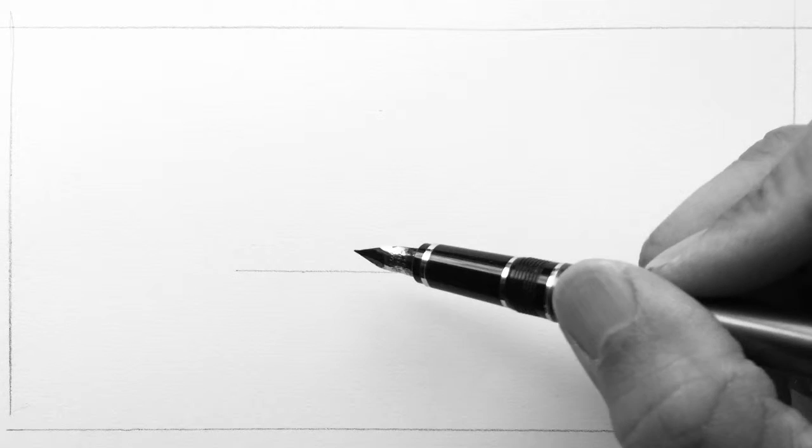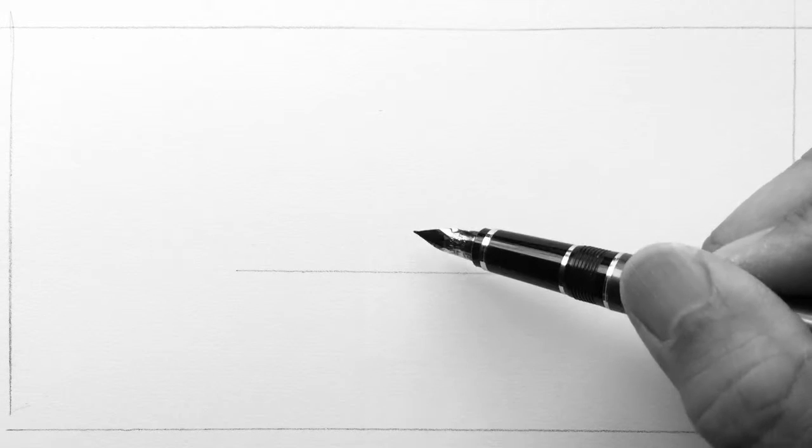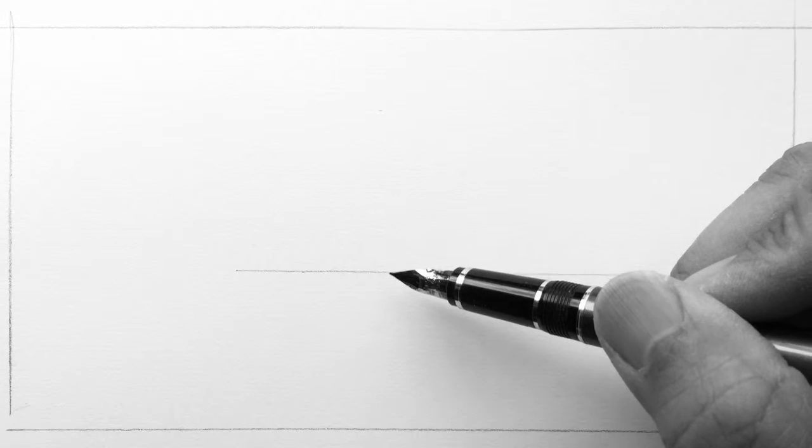Welcome. In this demonstration, we will do simple drawing. So what we will do is to draw some fence over here, and then we will have some trees against it, and then we will draw some wild flowers at the base of the tree.